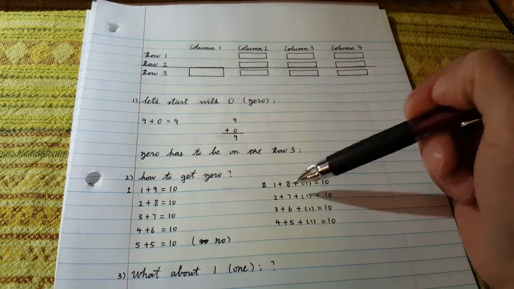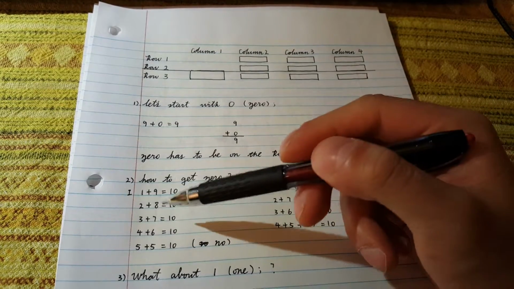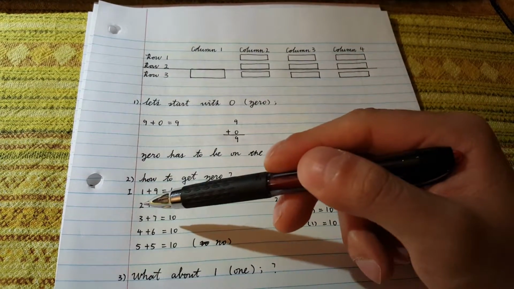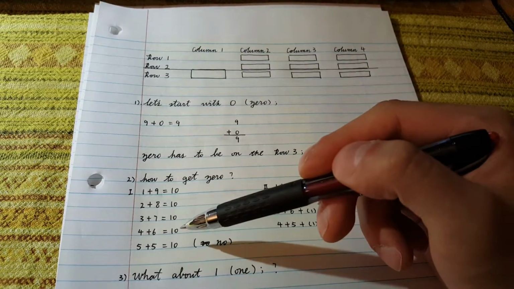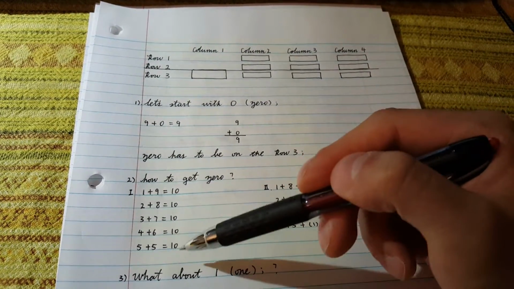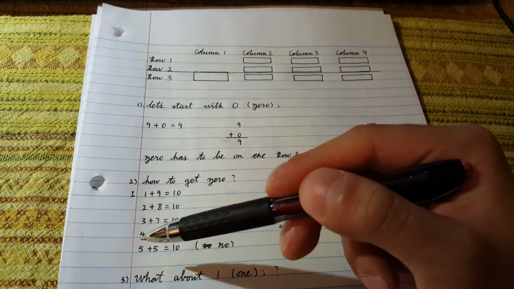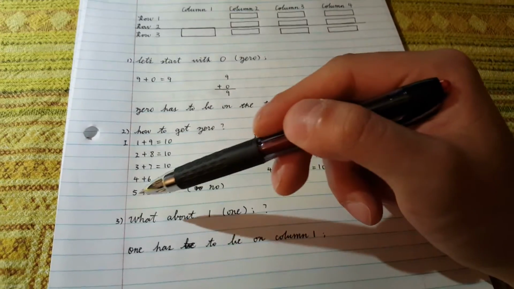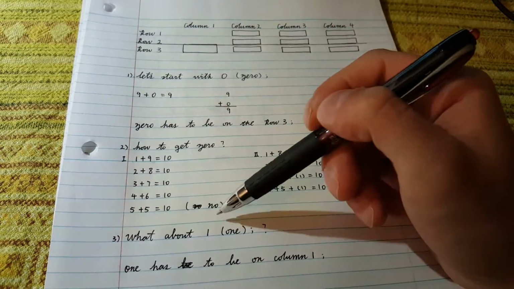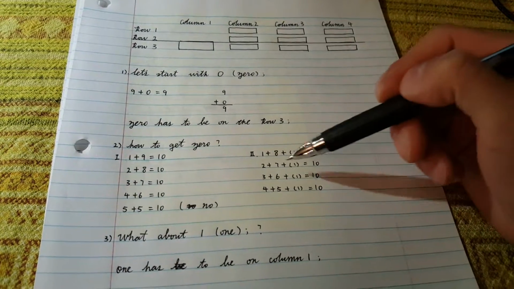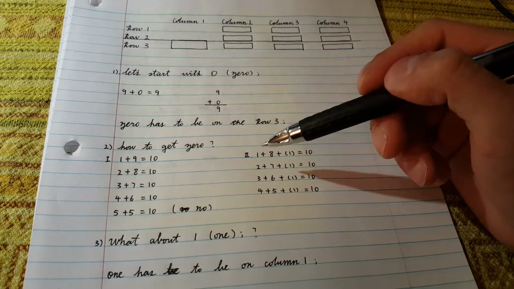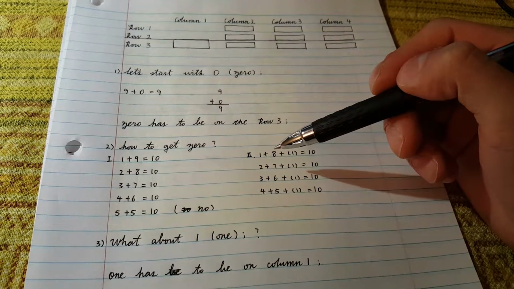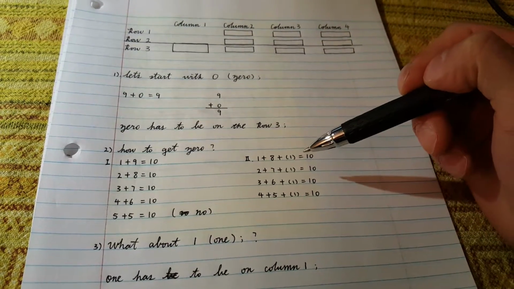So there are two ways we can get 0. So either we can have 1 plus 9, 2 plus 8, 3 plus 7, 4 plus 6. We have 10, and there are my zeros. 5 plus 5 doesn't work since we can only use each number once. So 5 here is repeating, so that's a no. And case 2 is we add 1 plus 8, that will give us 9. Then we add 1, that will give us 10.